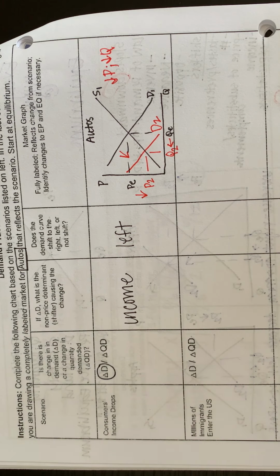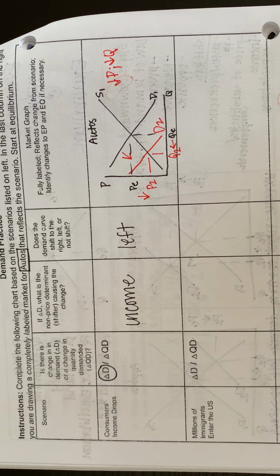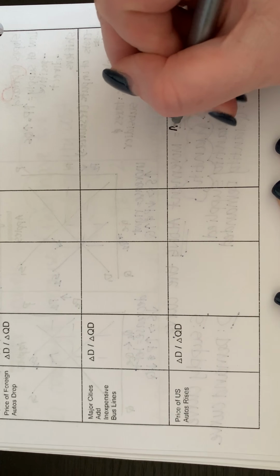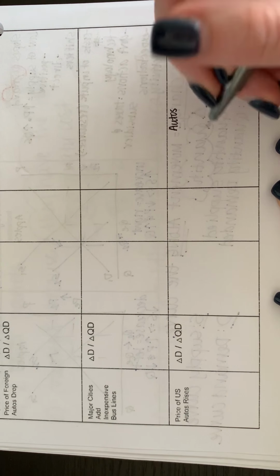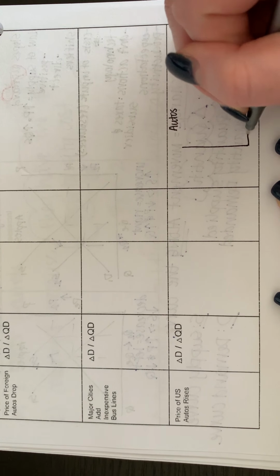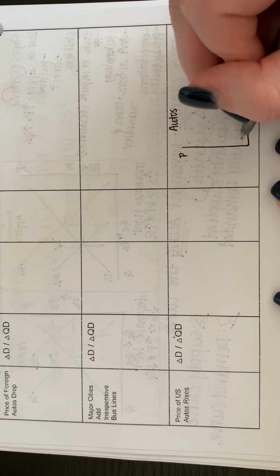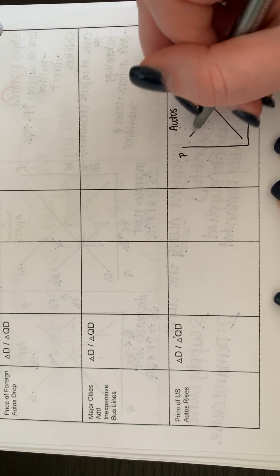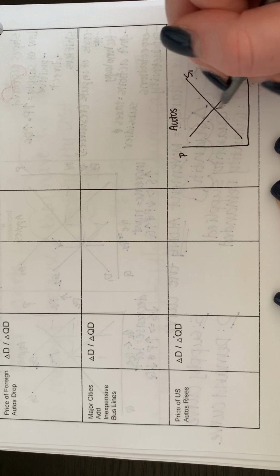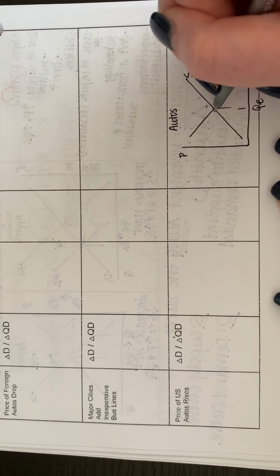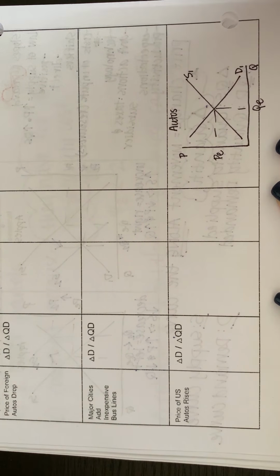So let's look at another one here. I'm actually going to go to the very last one. So go ahead and draw my market for autos. Prices on the vertical, quantities on the horizontal. Supply curve slopes upward, demand curve slopes downward. And then our equilibrium points need to be labeled.